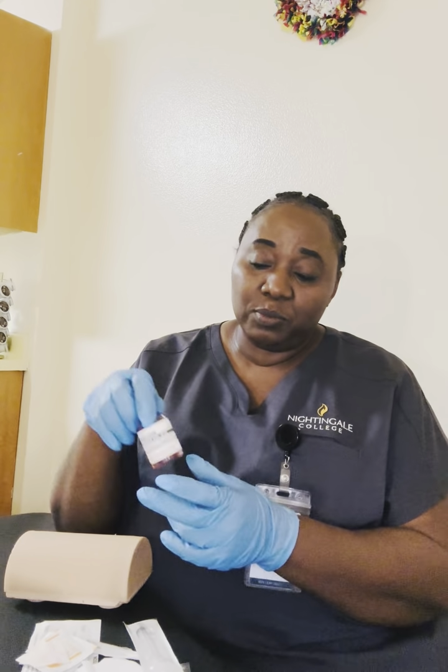Once I've worn my glove, I'm going to take my supply. I'm going to go back to the EHR and the cart to take out the medication. The order is for morphine injection. I'm taking out the morphine. What I have in hand is 4 milligram per ml. The injection has not expired.